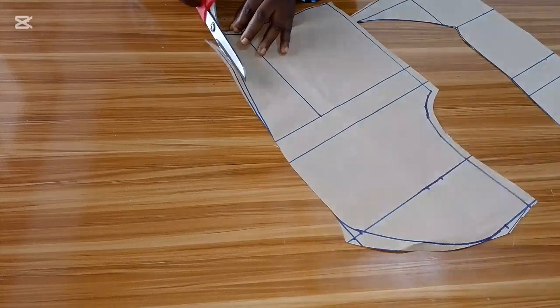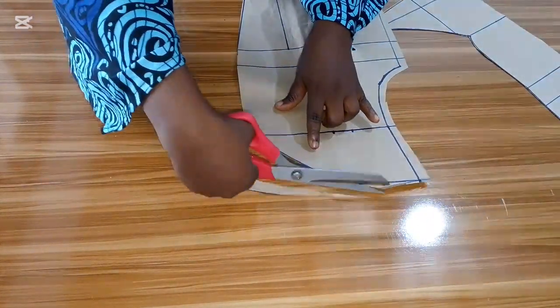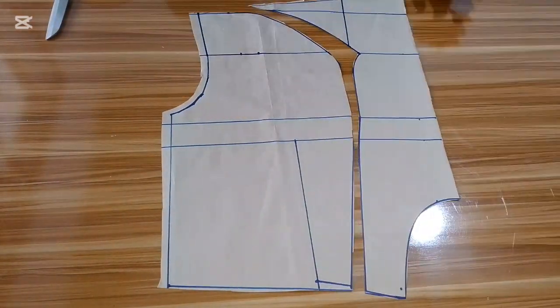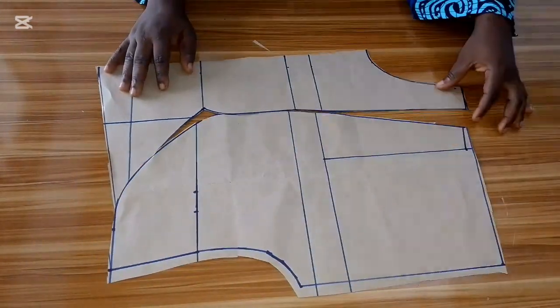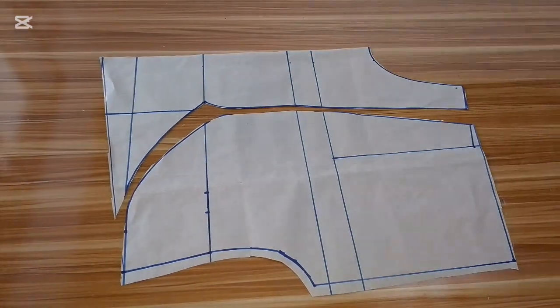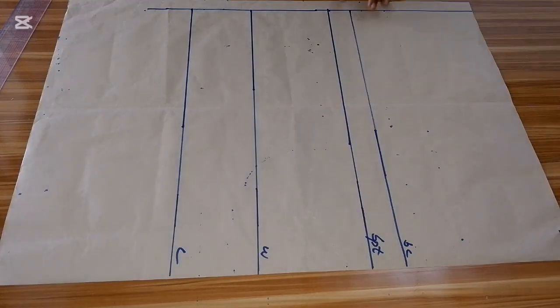Right now we are done cutting out the front pattern, and here it is. I just assembled it so that you can see the outcome, and after cutting out this pattern, in my next video I'll proceed to cutting it out on fabric and we'll be sewing it together. Right now, we'll proceed to drafting the back pattern.